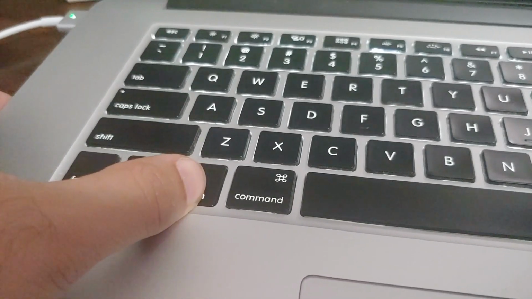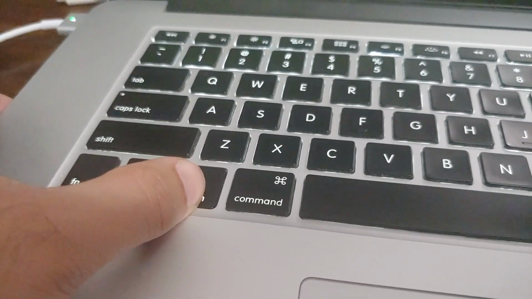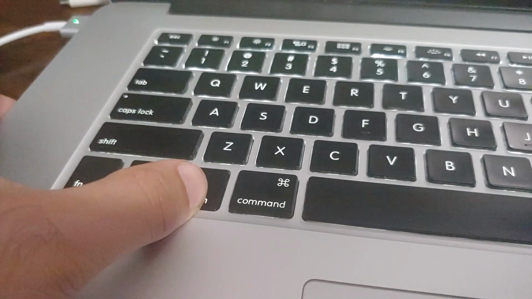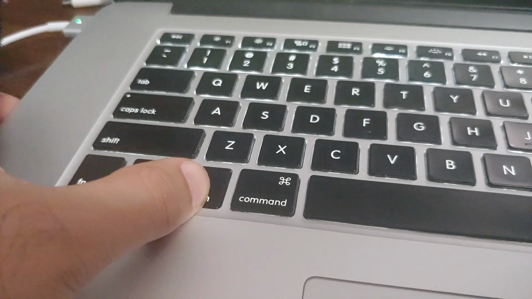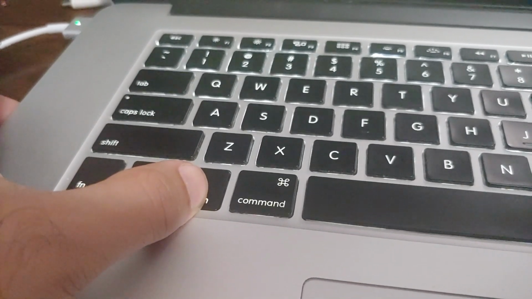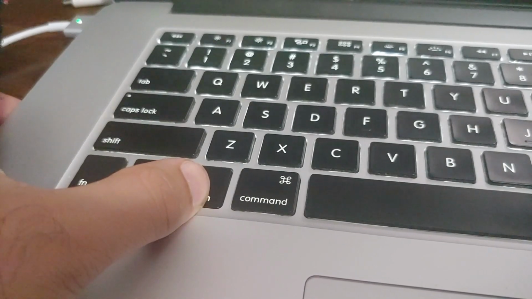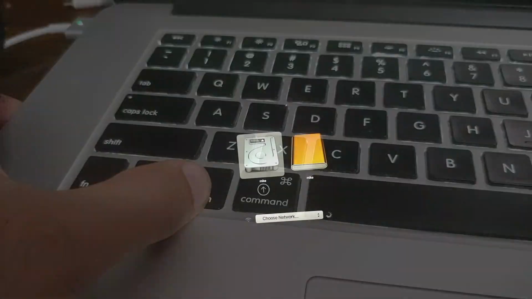As soon as I hear the chime, I am going to press and hold the option key, which should give me the boot up options. I hear the chime, I'm pressing and holding the option key on my Mac and waiting for the boot up options. So bam, here it is. You can see that we have mic. This is clearly our internal drive and this is our external drive. Let us select this one and then tap on the arrow and see if we boot into the macOS or not.